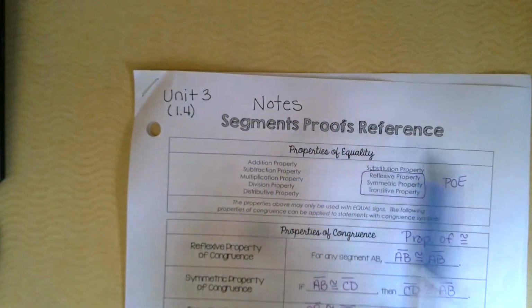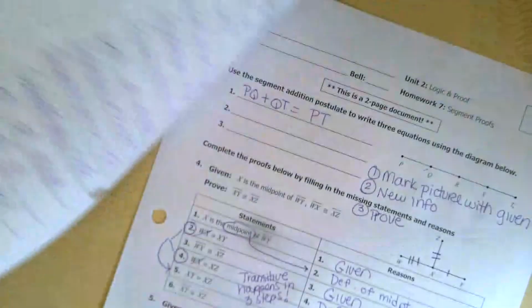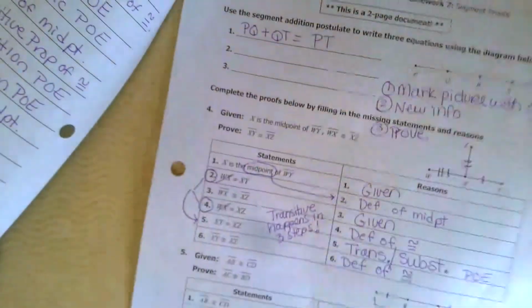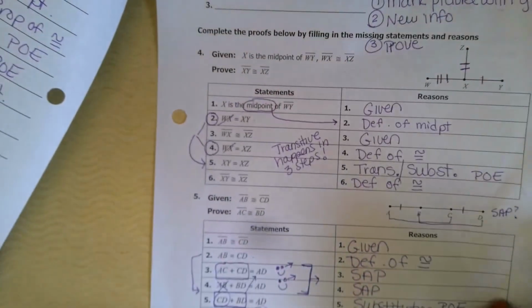Hey students, so we are going to continue on with the proofs. So I am on your segment proofs reference page of notes. We did all of these together. I want to point out some things to you.